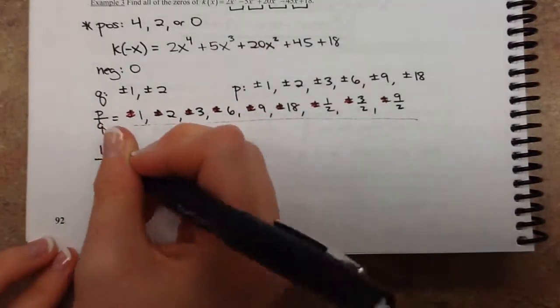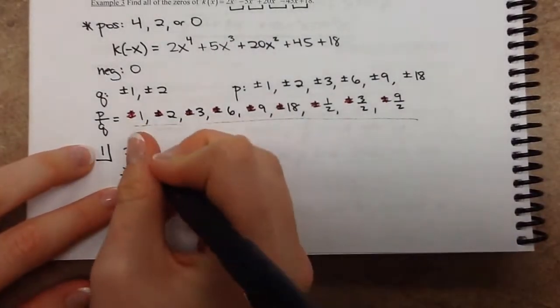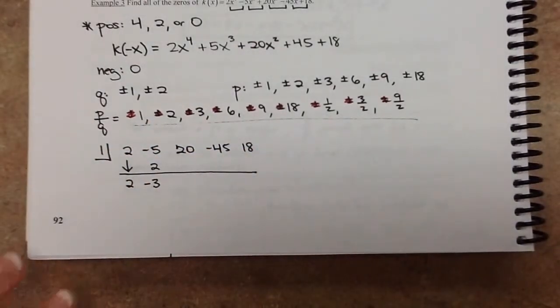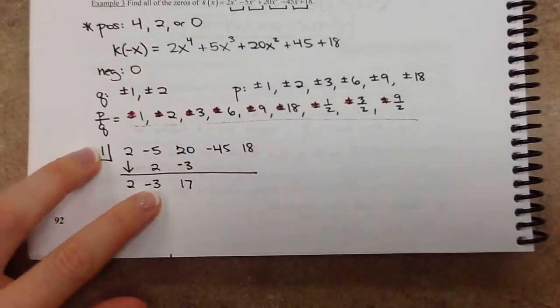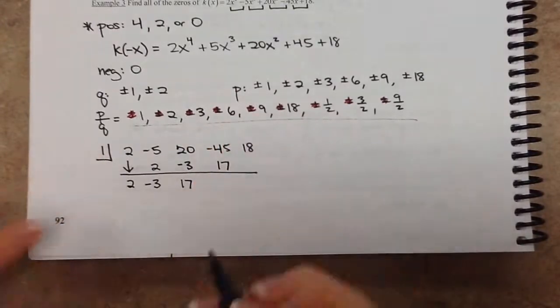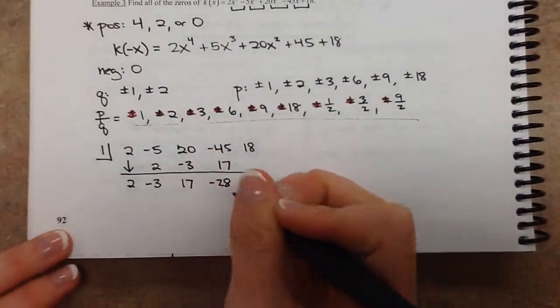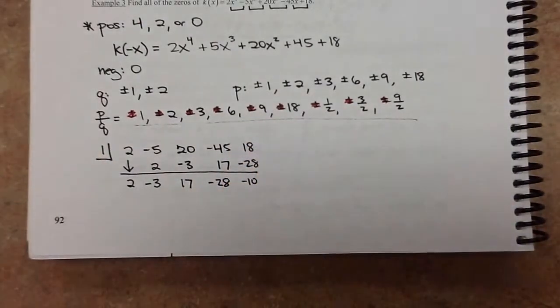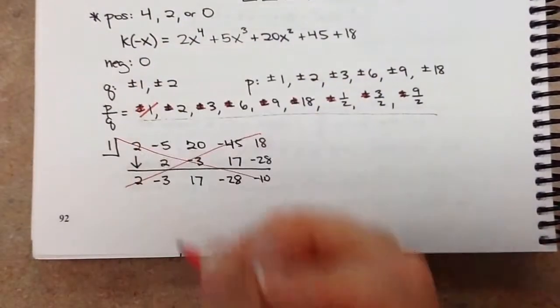All right, so move this down, I get 2. And then remember, we multiply these, giving us 2. Add these, we get negative 3, and we just repeat that process. So 1 times negative 3 is negative 3. This gives me 17. 1 times 17 is 17. Negative 45 and 17 gives me negative 28. And then multiply here, I get negative 28. So this is a negative 10, so this is not one of my zeros. So the 1 did not work out. All right, so 1's out.